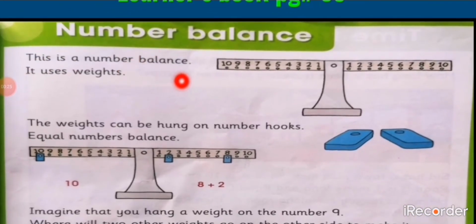This is a number balance. It uses weights. On both sides of this balance, the numbers are written from 1 till 10, and they have equal spaces here. And there are some weights present here, and we will find out the number balance today. We are balancing the numbers today.